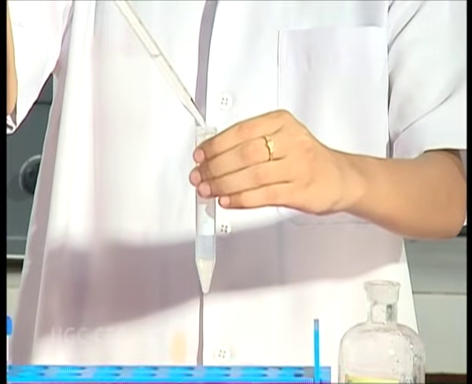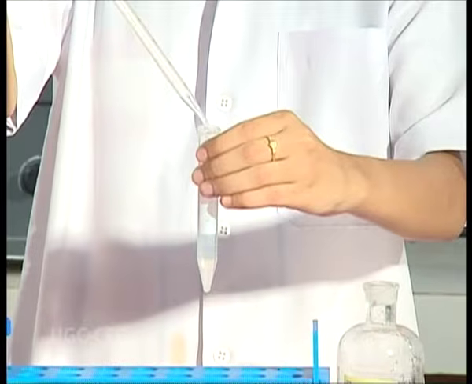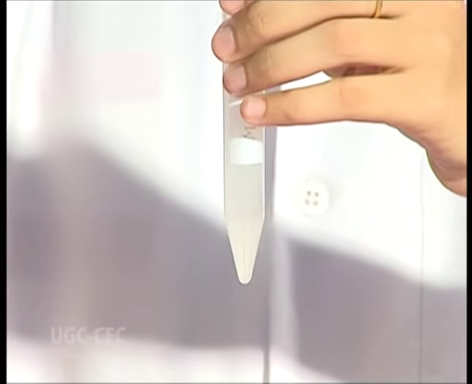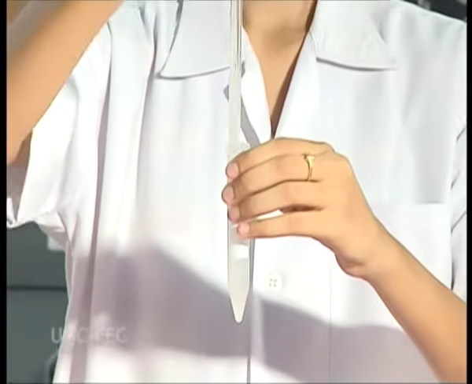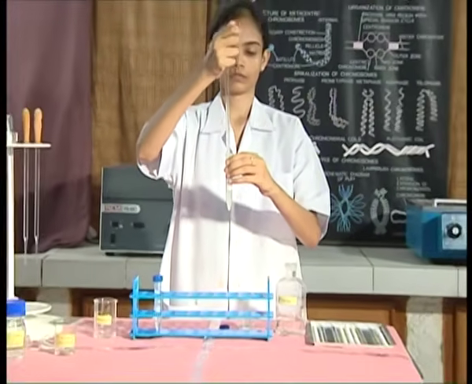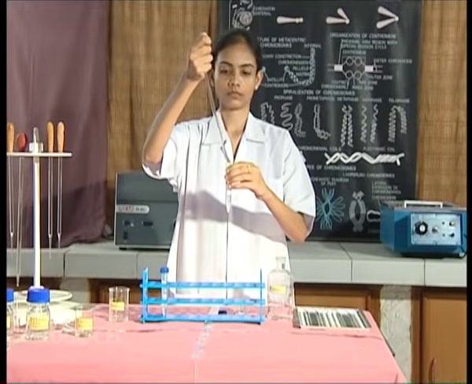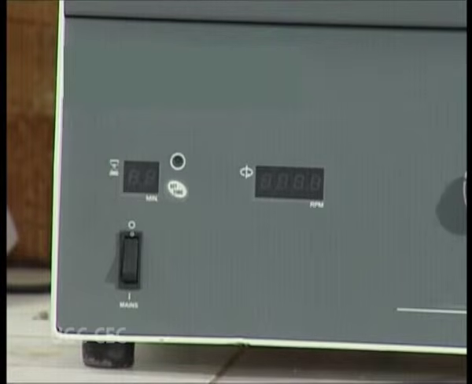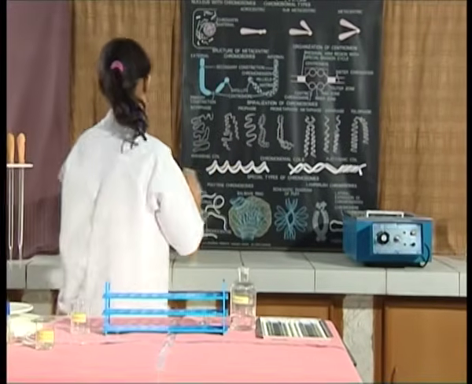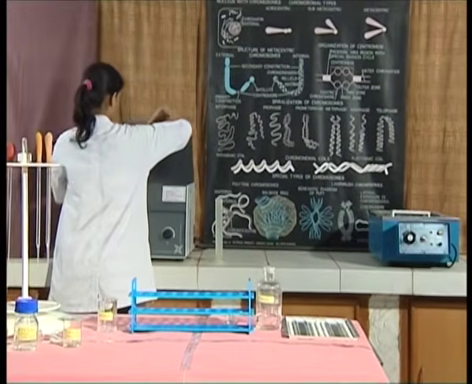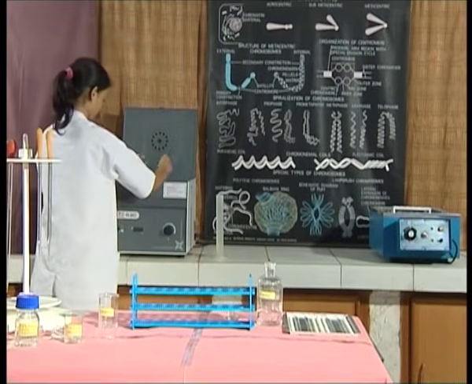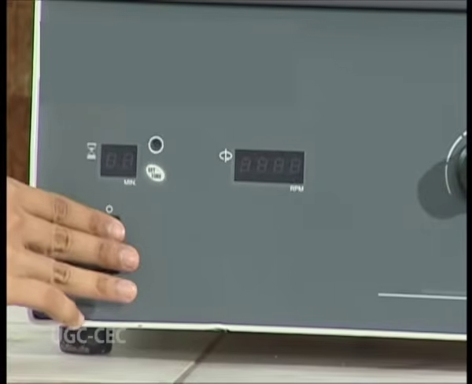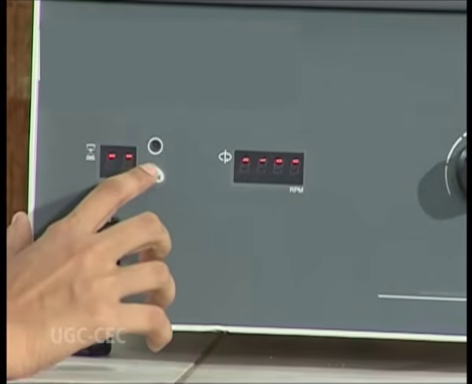Add 5 ml of the fixative to the tube and agitate thoroughly with the help of a pipette so that bubbles appear. Centrifuge the tube at 2000 rpm for 15 minutes.